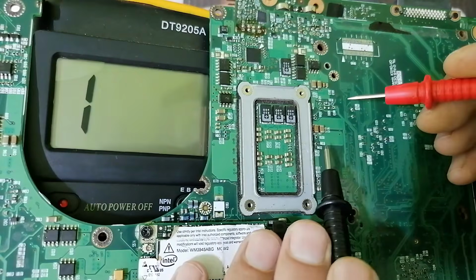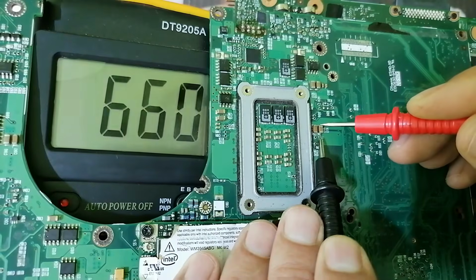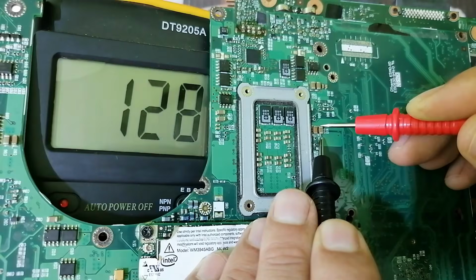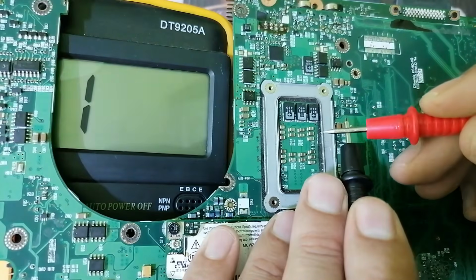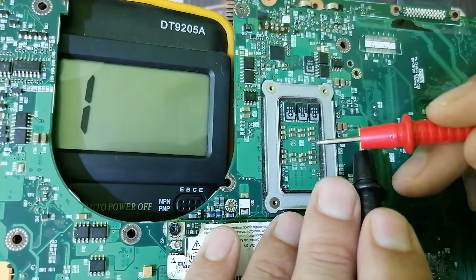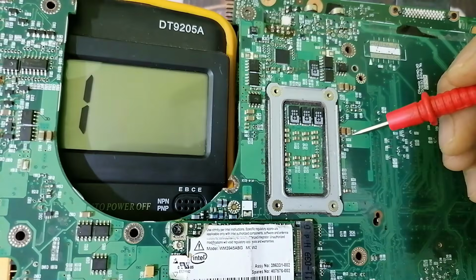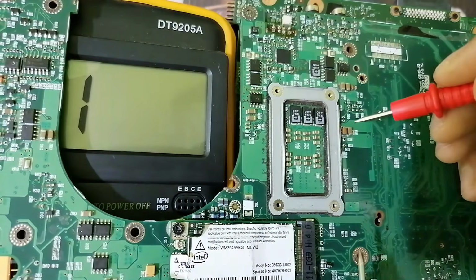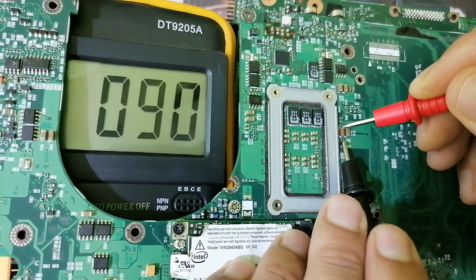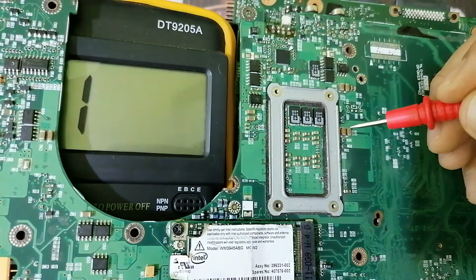We can just put one probe here and the other probe on the other terminal. Do you see? We get a reading here on the multimeter. We should not get a reading like this, a 0, on the multimeter. If we get a reading like this, it means the capacitor is shorted. So let's check the second one over here. We have the same reading here. So these capacitors are good.